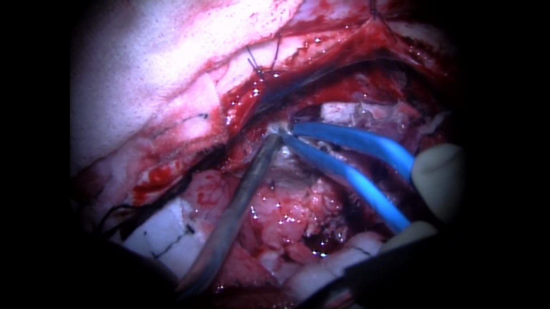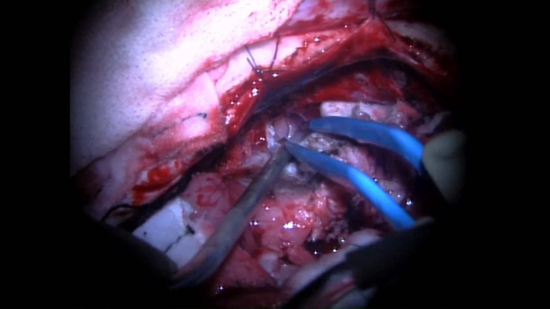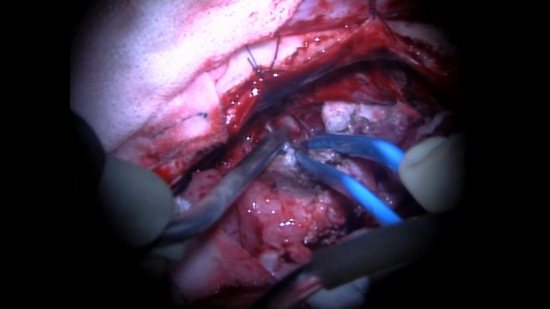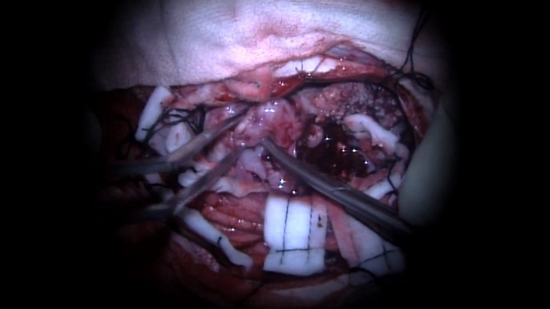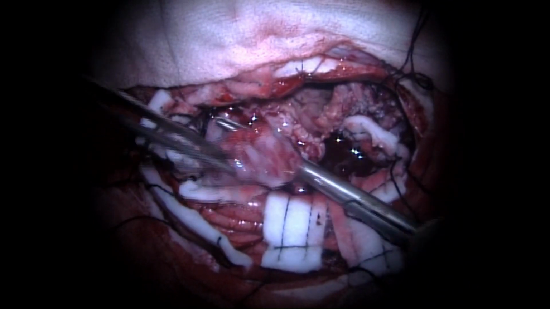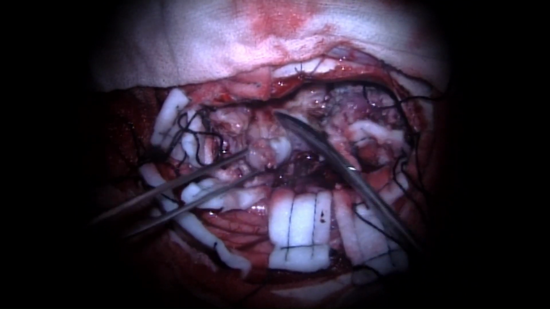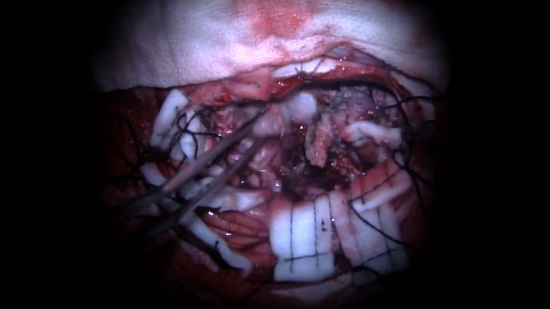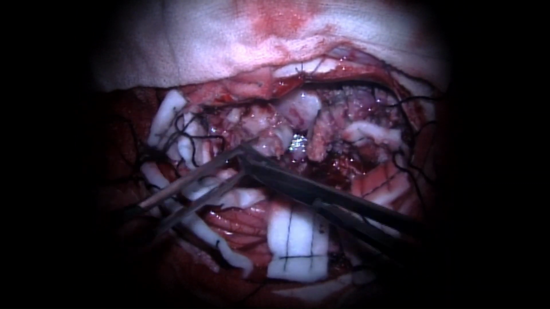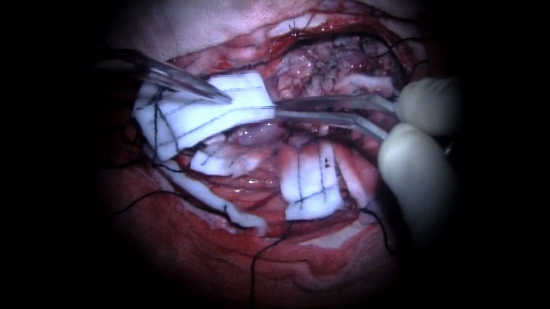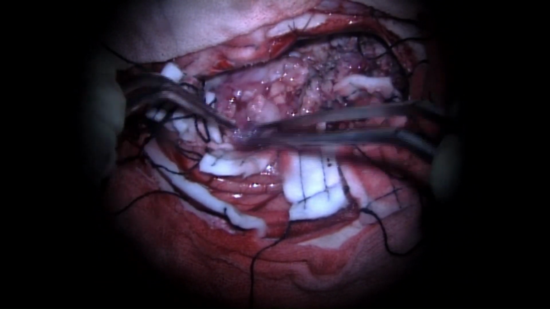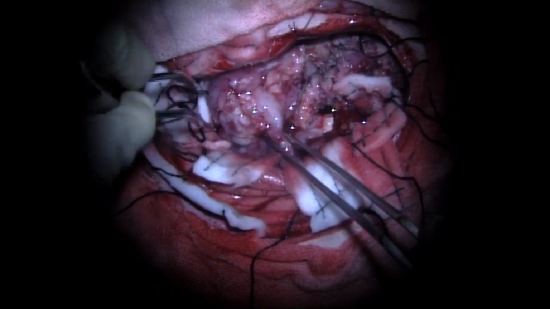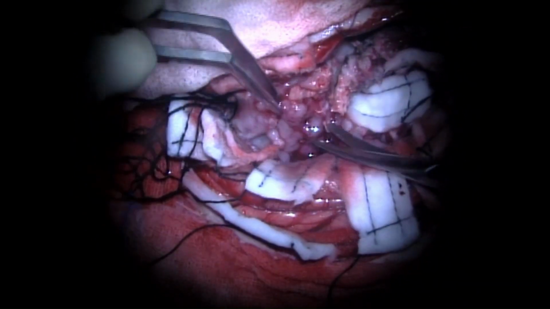In doing so, we are devascularizing the tumor. You can see further tumor being delivered from its attachment at the skull base. Again, you can see once the tumor is effectively devascularized by decreasing its blood supply from the falx as well as the dura, it was rather easy to remove this tumor piecemeal by delivering and cutting large pieces of the tumor.